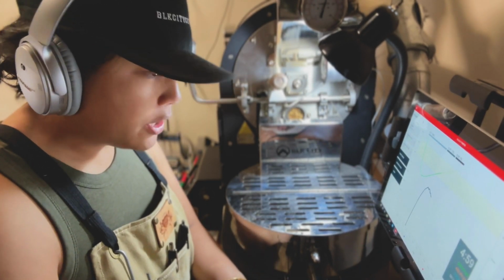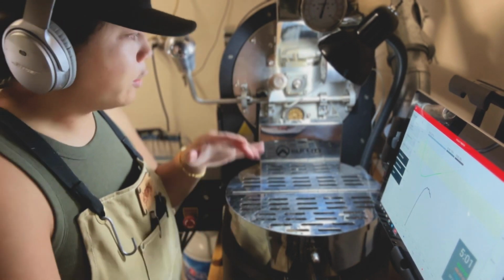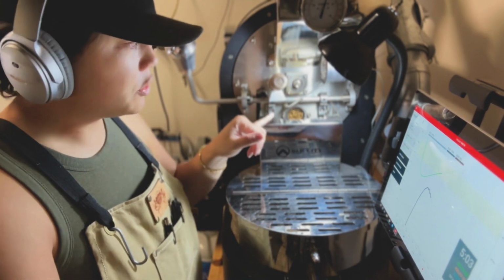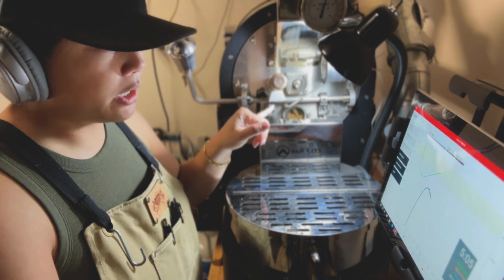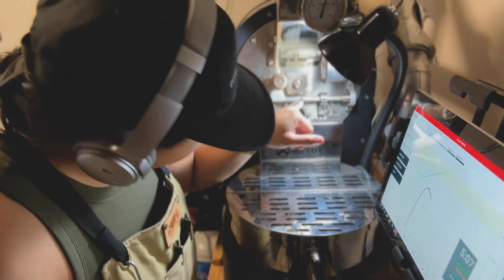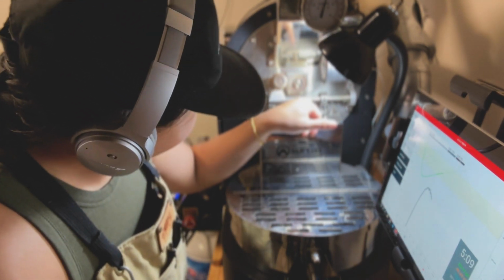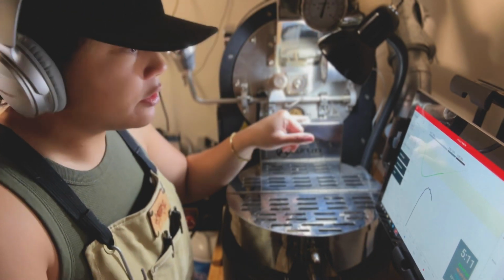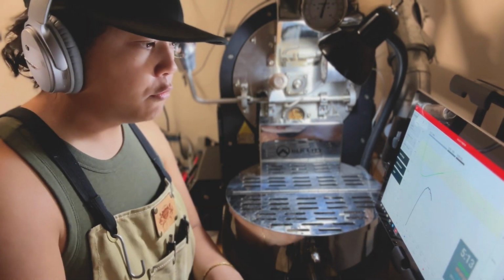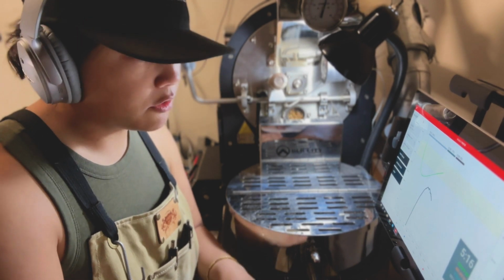Also, what will be coming soon, as soon as it's available, I will be updating my bean temperature probe, which is located, I think, right here. It's a 5mm probe, which means it's not the most responsive probe I could get.